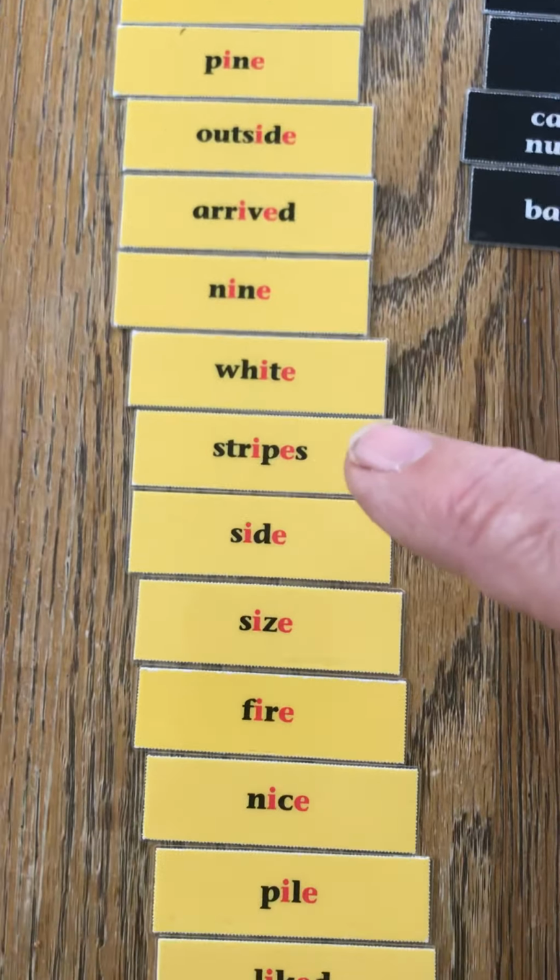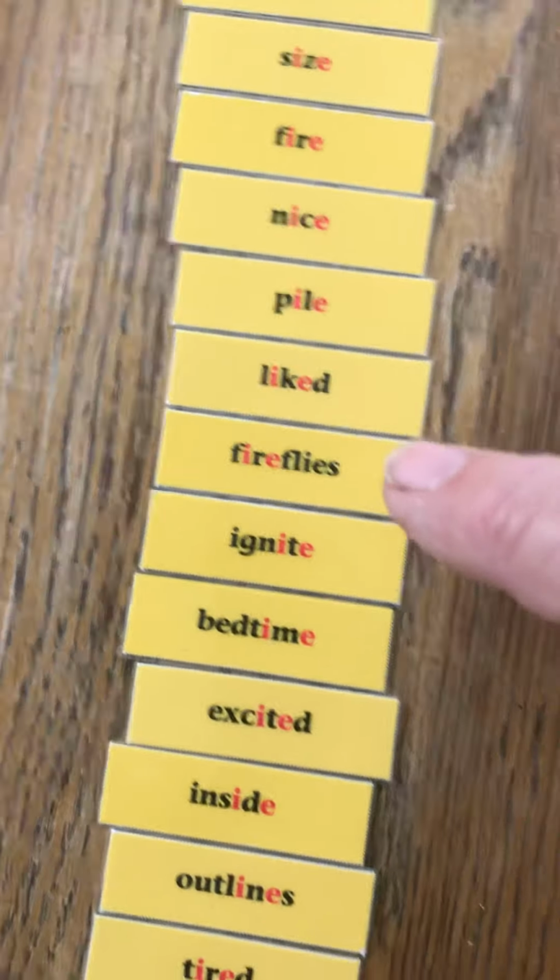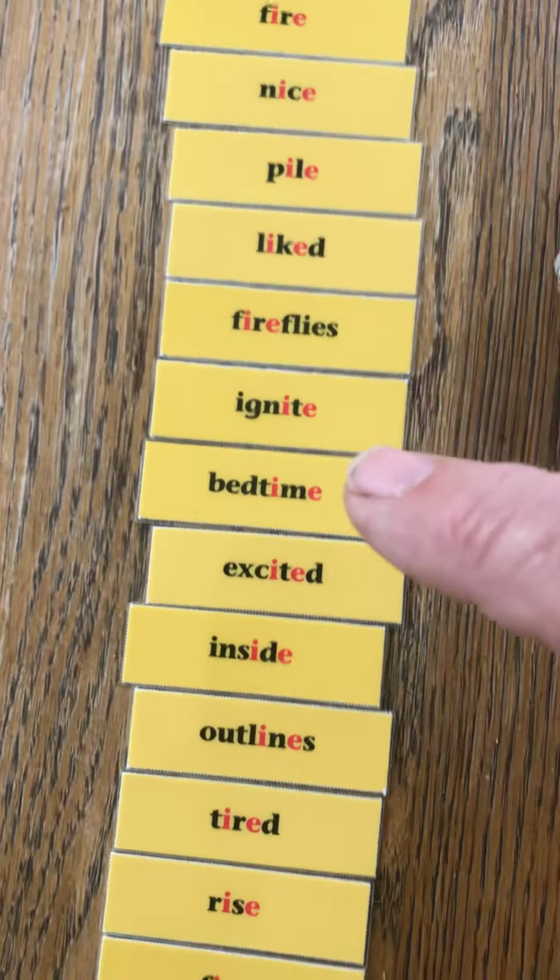fire, nice, pile, liked, fireflies, ignite, bedtime, excited, inside, outlines, tired, rise, and 5. Wow, that's a lot of words where the sound has been changed to an I because of the silent E. So let's start the story. This is called My Summer Camping Trip.